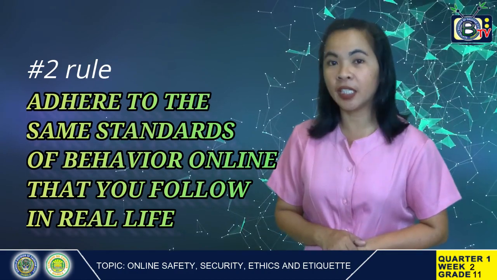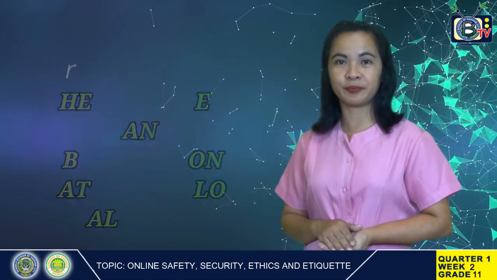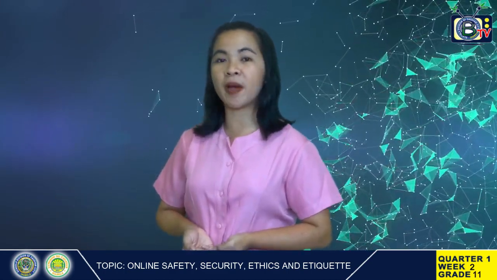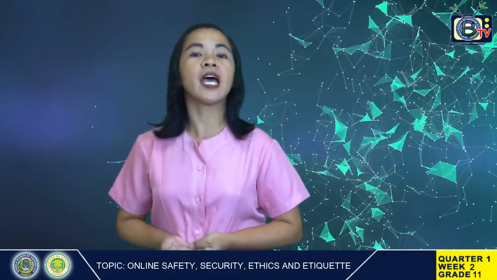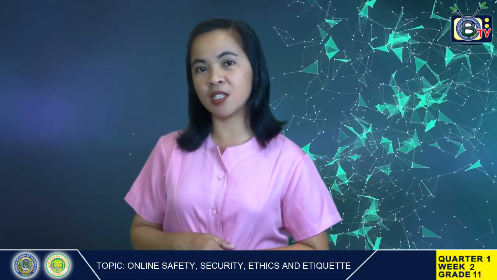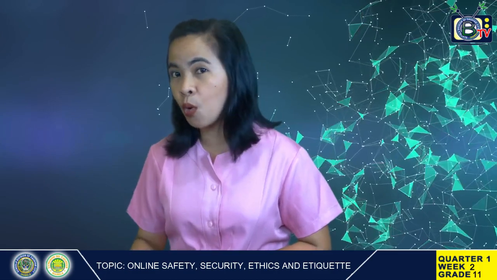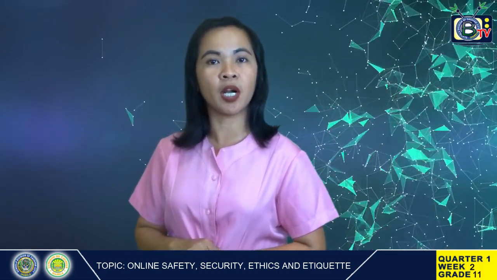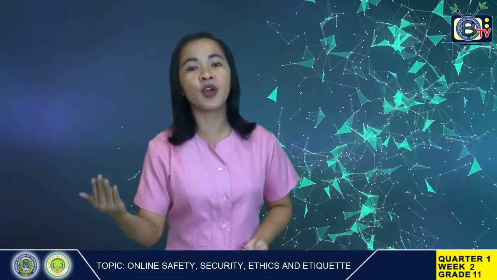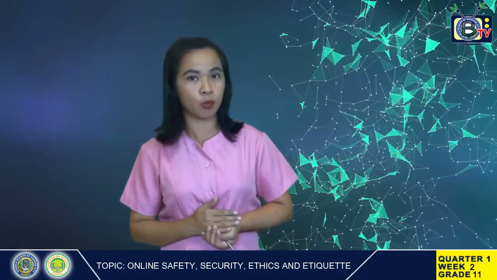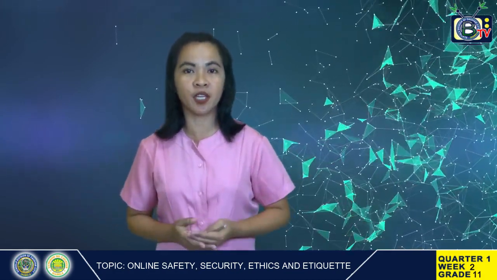Second rule, adhere to the same standards of behavior that you follow in real life. In real life, most of us are law-abiding citizens, since we are afraid of getting caught. However, it's a different scenario in cyberspace, since there is a slim chance of getting caught. So we tend to lower our standard of personal behavior in the virtual world. Remember that even online, there are still laws that we need to follow. So avoid doing anything that will harm anyone or anything online.